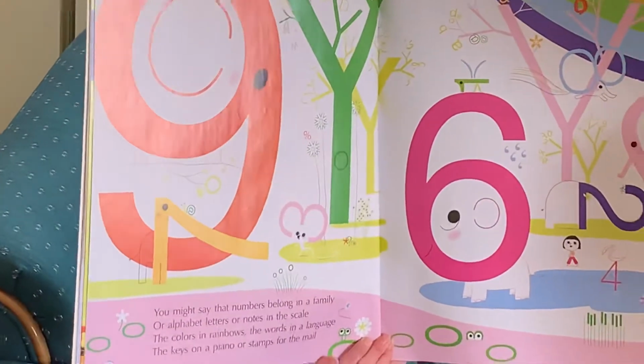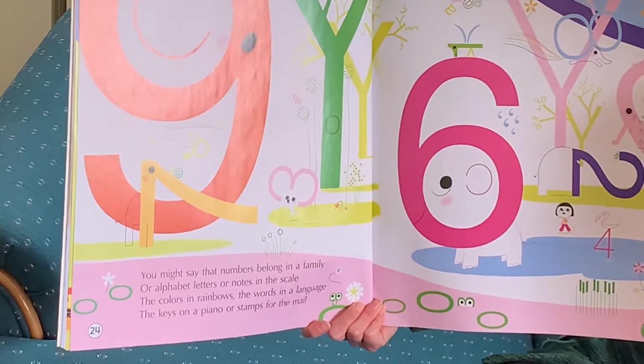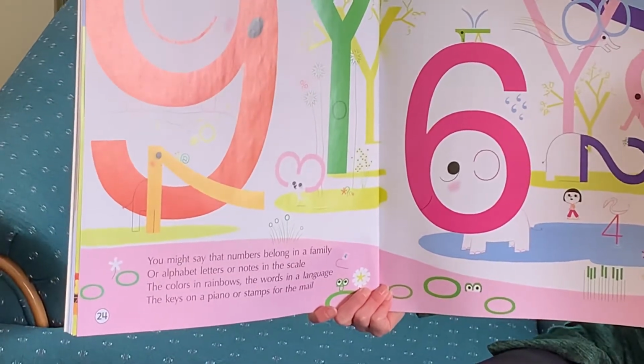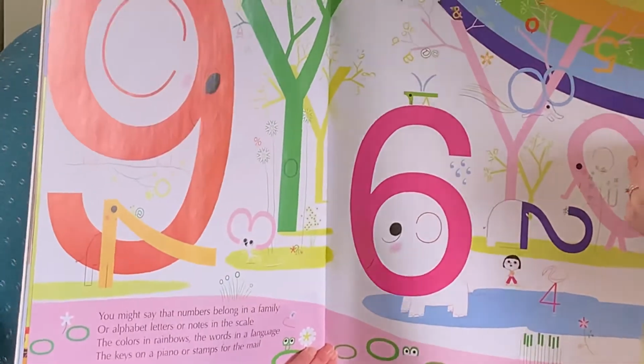You might say that numbers belong in a family, or alphabet letters, or notes in the scale. The colors and rainbows, the words in a language, the keys on a piano, or stamps for the mail.